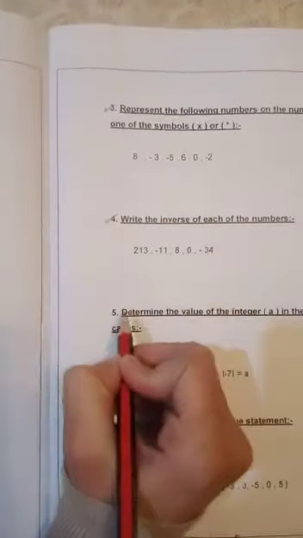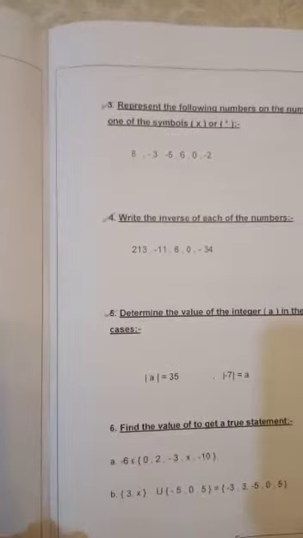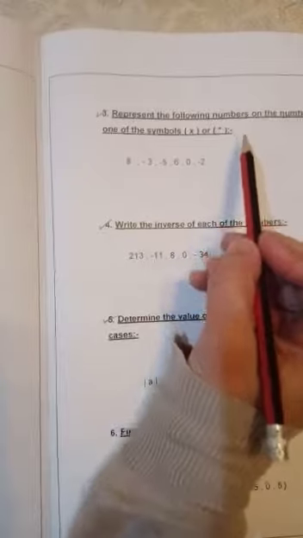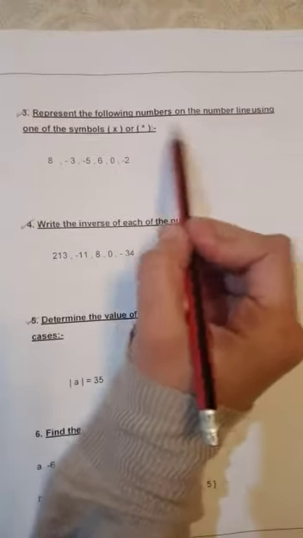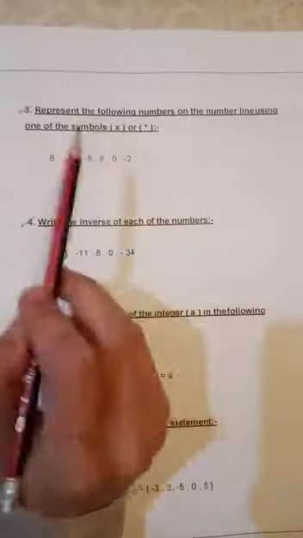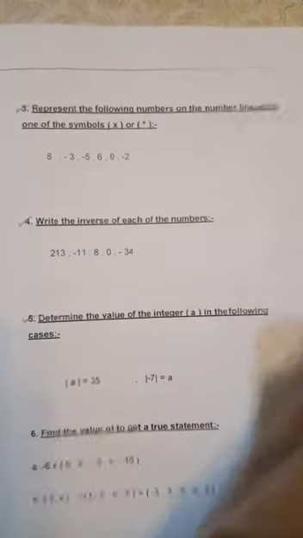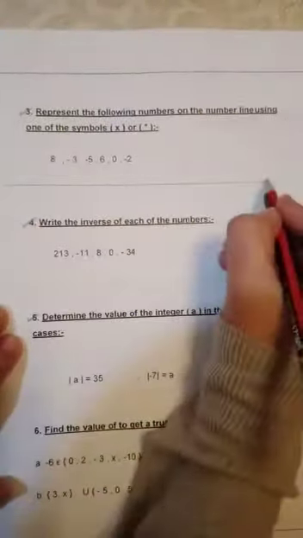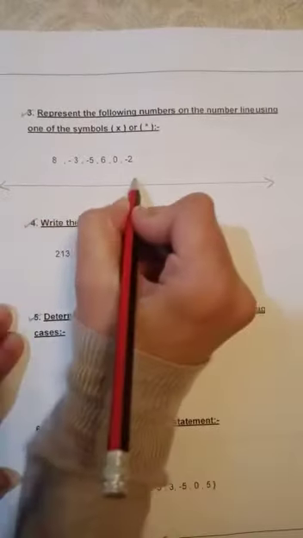Question 1. Now we want question 3, question 4 and question 5. In question 3, represent the following numbers on the number line using one of these symbols. We want to draw the number line here. How do we draw the number line of the integers? In the middle, put 0. To the right, positive. To the left, negative.